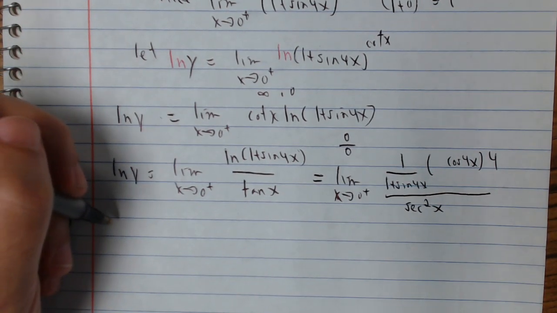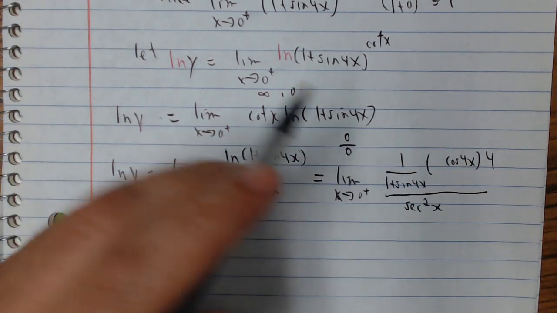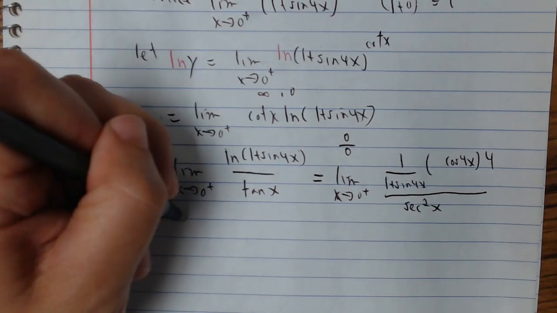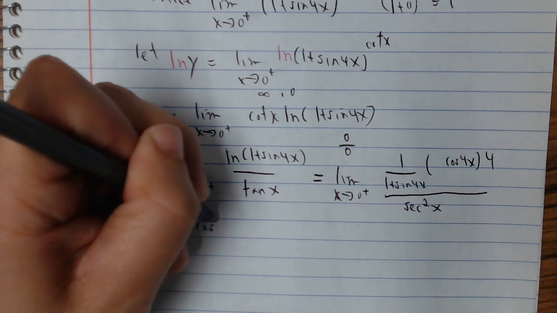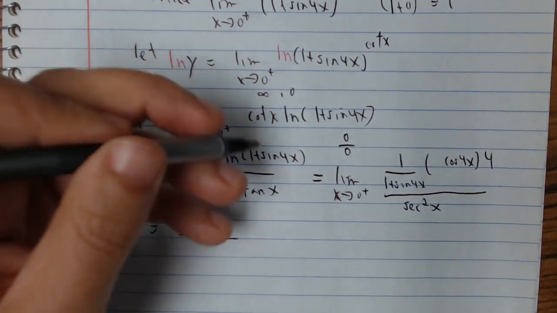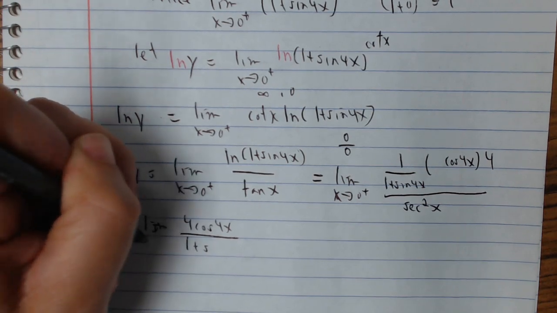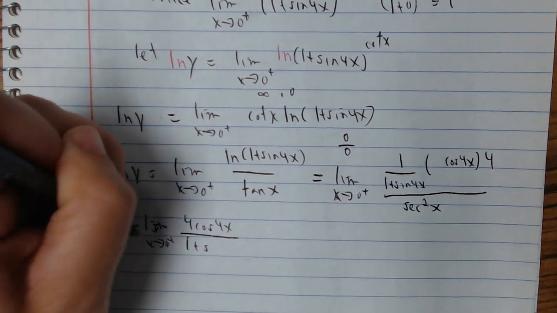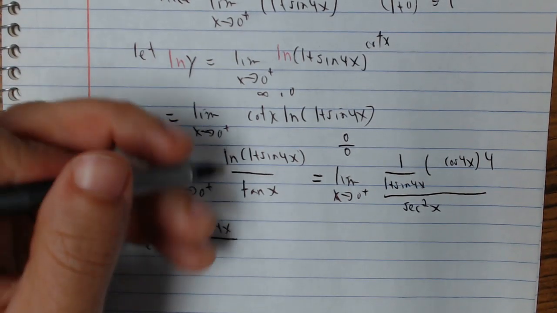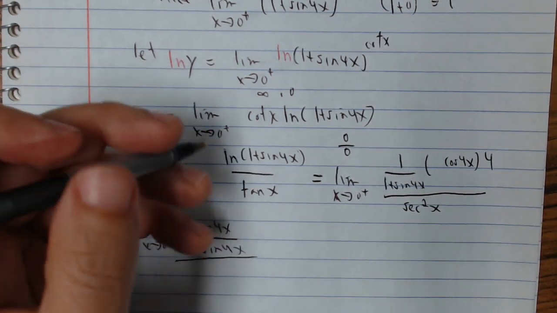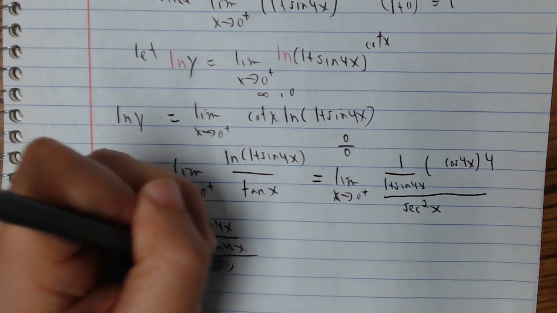So what do we have here? If I were to multiply this out, this equals 4 cosine of 4x divided by 1 plus sine of 4x, oh, let me not forget the limit, that's important, the limit as x approaches 0 from the right side, divided by secant squared x.